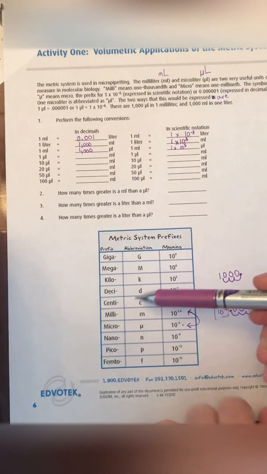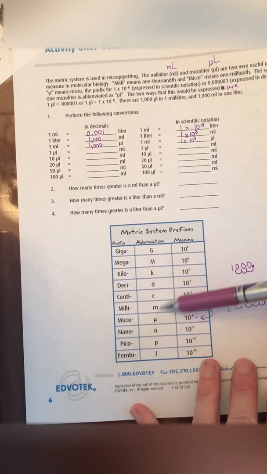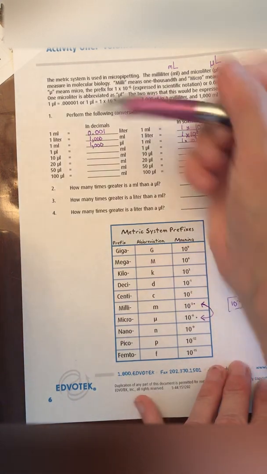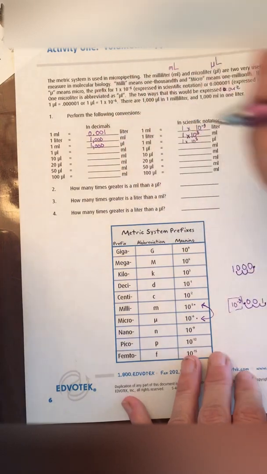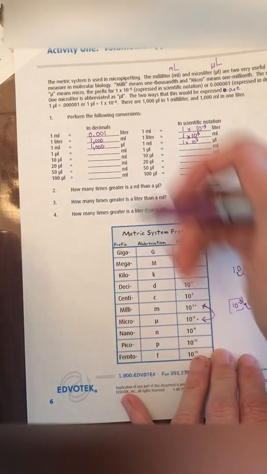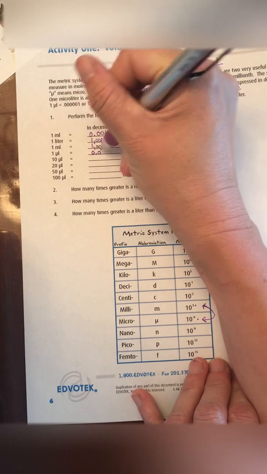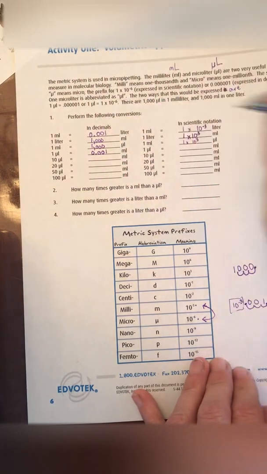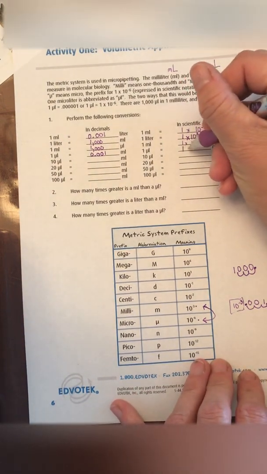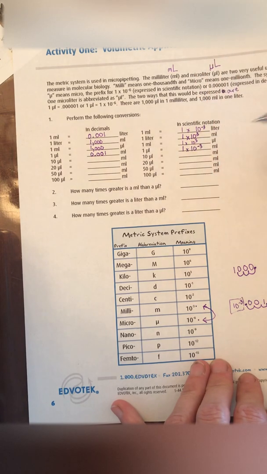If we're going micro to milli, we go the opposite direction, so now we need negative 3 power. Remember, when you're going negative, you move your decimal to the left. So it'd be 0.001 milliliters. And in scientific notation, that's 1 times 10 to the negative 3rd.